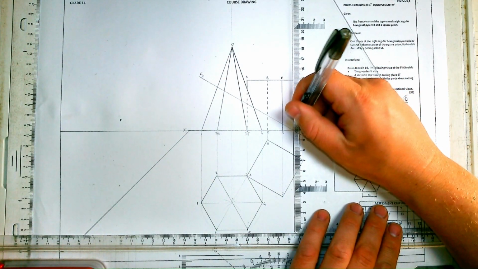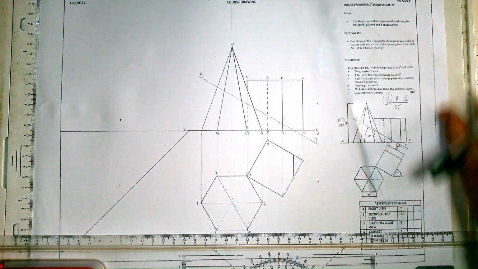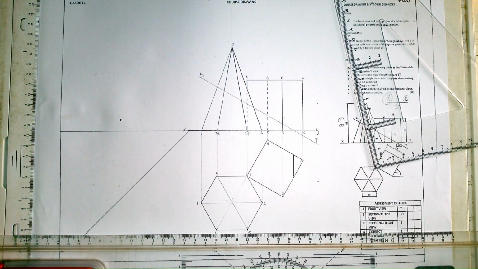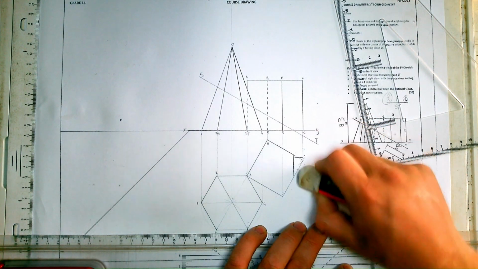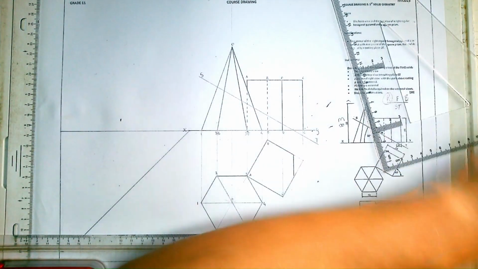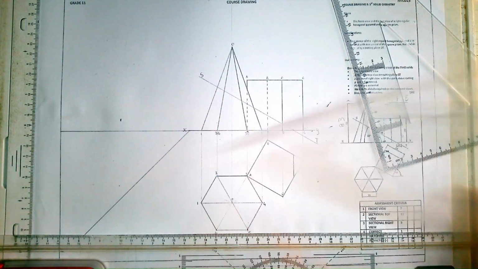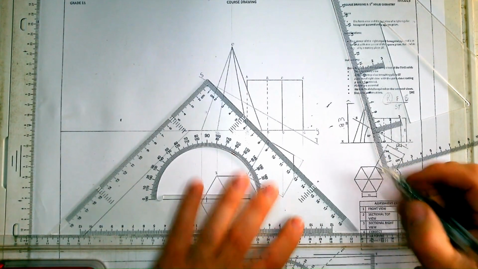So if I draw in this line, this piece of C can basically just be in construction line because that is going to be removed. And then this whole square prism is going to be cut, so I'm going to hatch it.